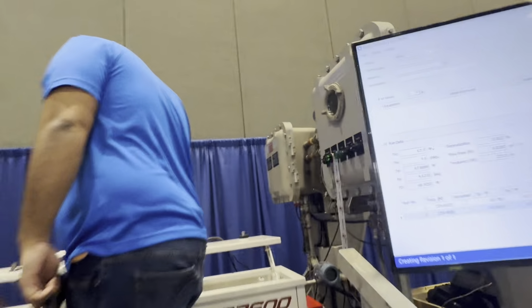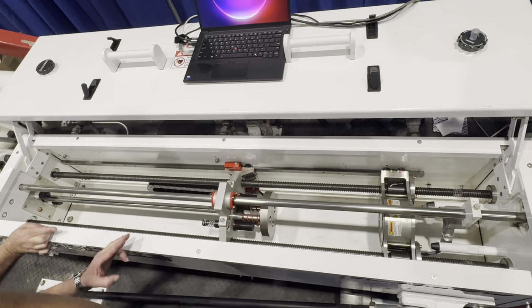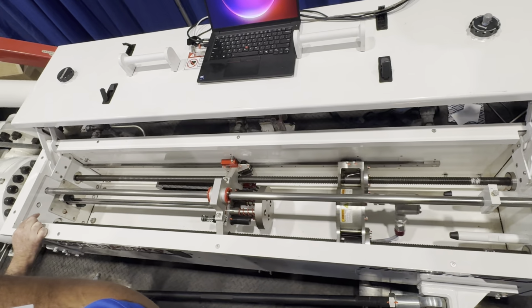So I have done some that are. Right there, the flag's coming up now. Okay, now we'll start counting pulses, and then stop counting.